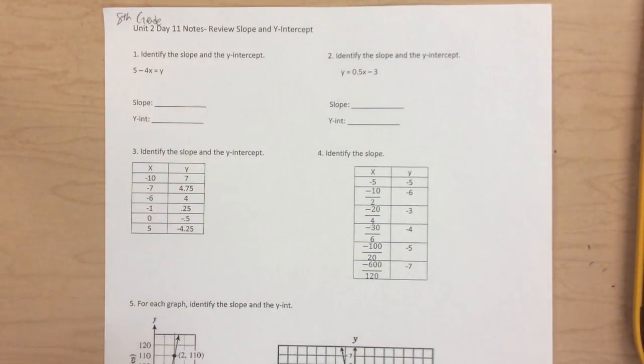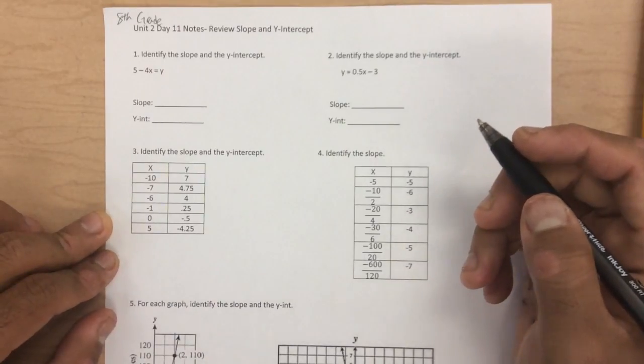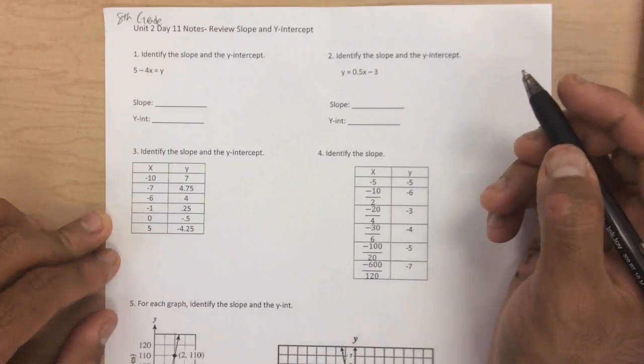Hello, so today we're doing Unit 2, Day 11, which is reviewing the slope and the y-intercept from different items. So let's start with number 1. Identify the slope and the y-intercept from this equation.